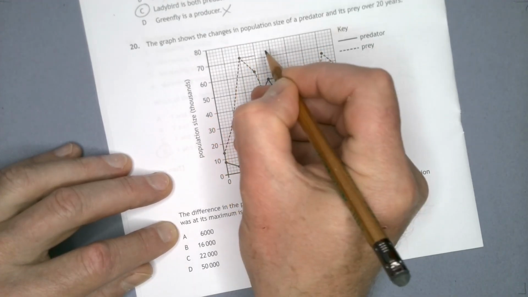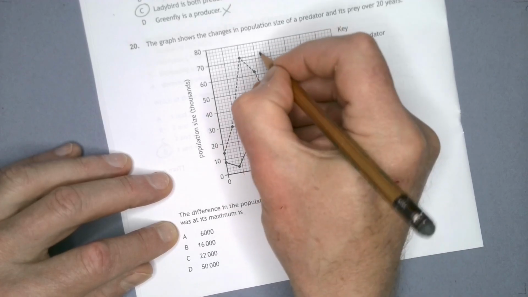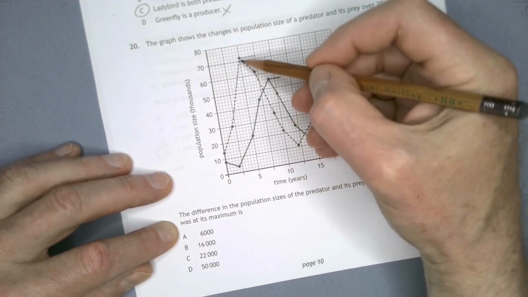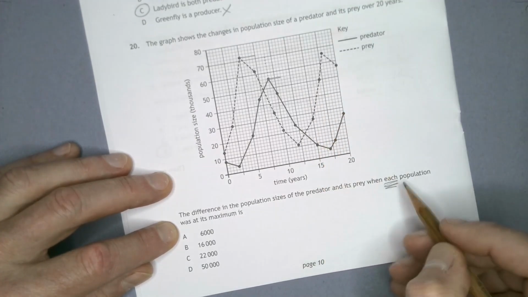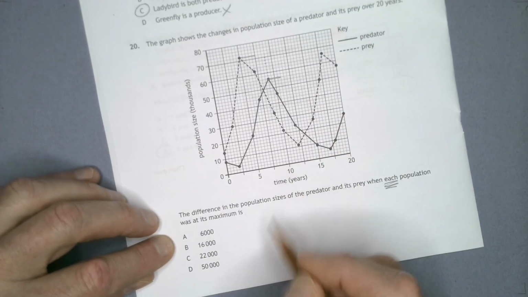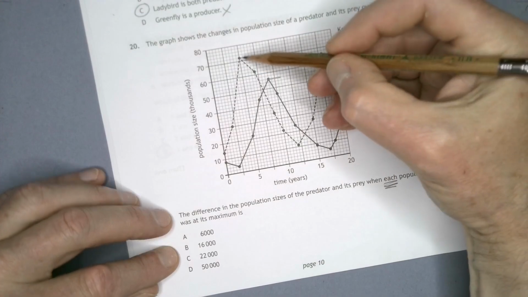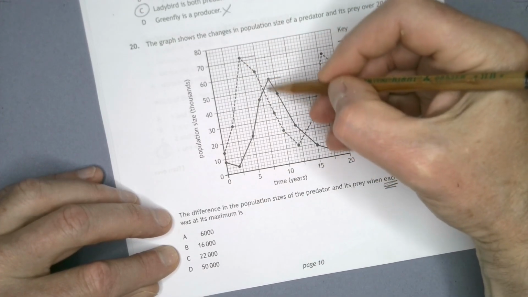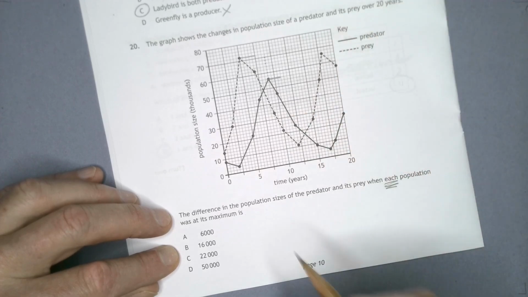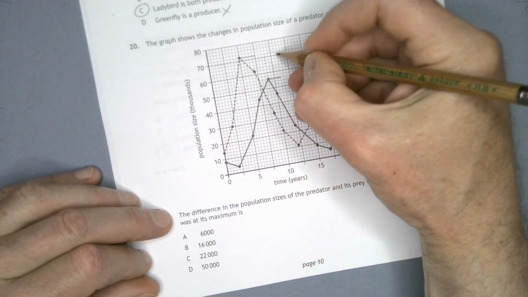Now if you don't read that question carefully, you're going to maybe think that you have to compare them at the same time point on the graph, but you don't. It's each population at its maximum. So we just have to be careful. They'll probably have given you that answer, and if you get trapped into it, but this is the answer we're looking for.